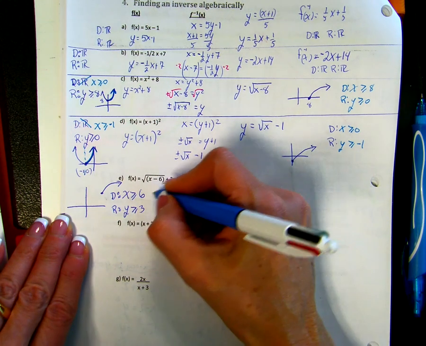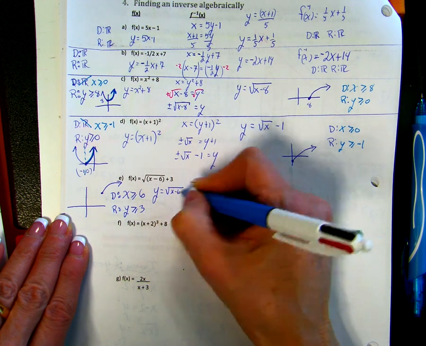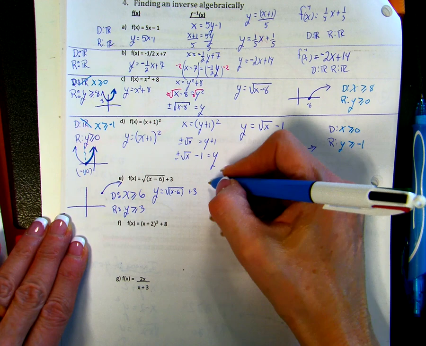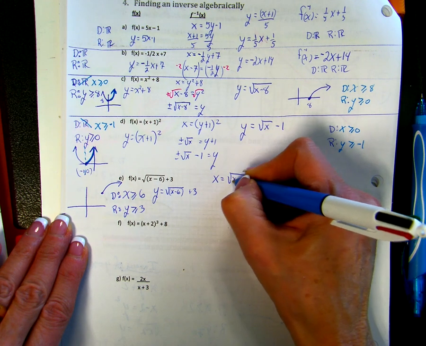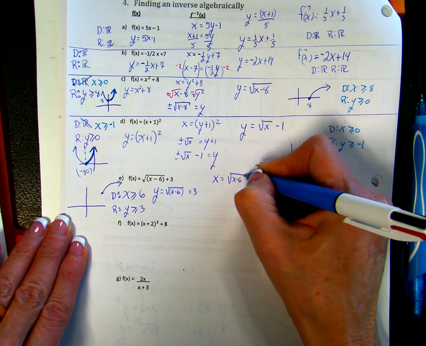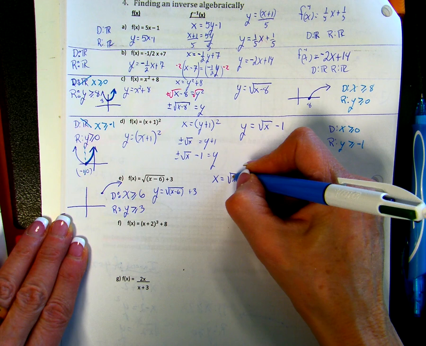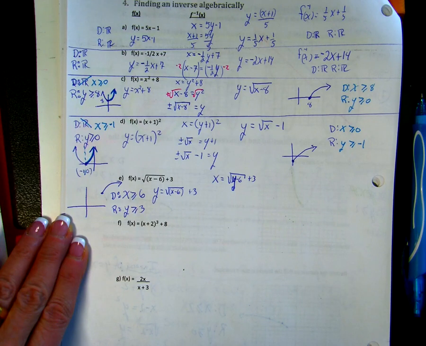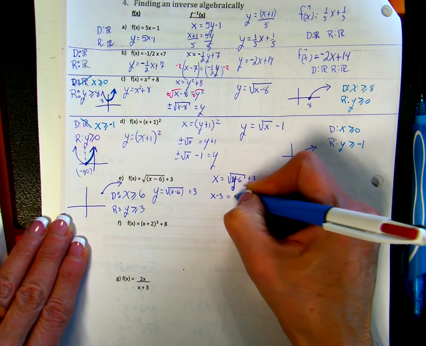Okay, so here you've got your original function, y equals the square root of x minus 6 under the root, plus 3. And here is our inverse. X equals the square root of y minus 6 plus 3. Okay, so let's isolate the radical, subtract 3 from both sides.